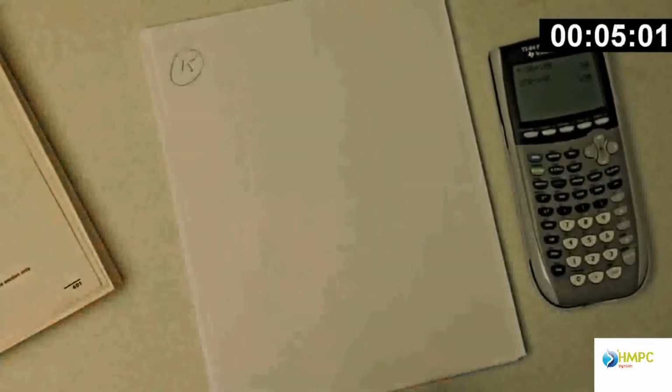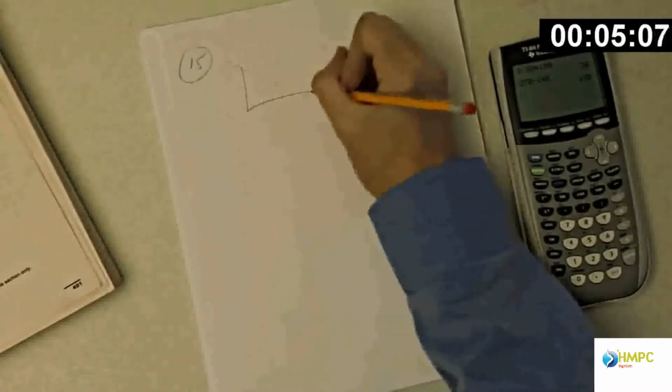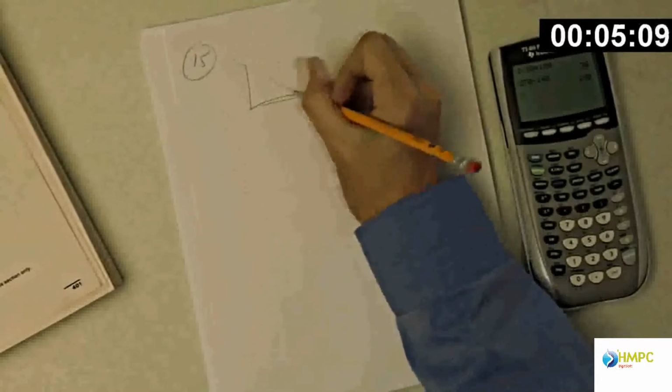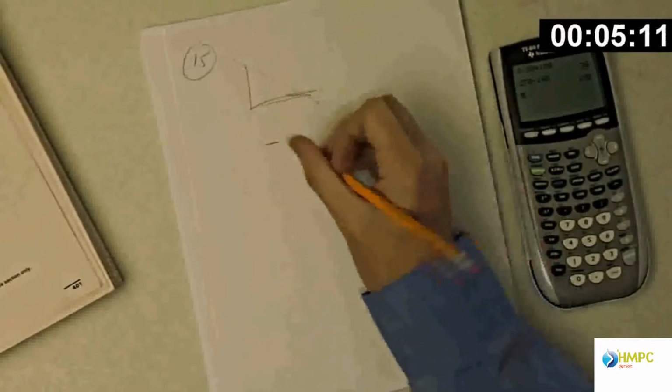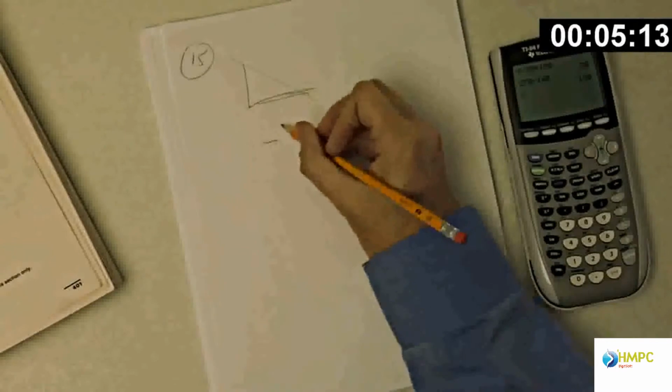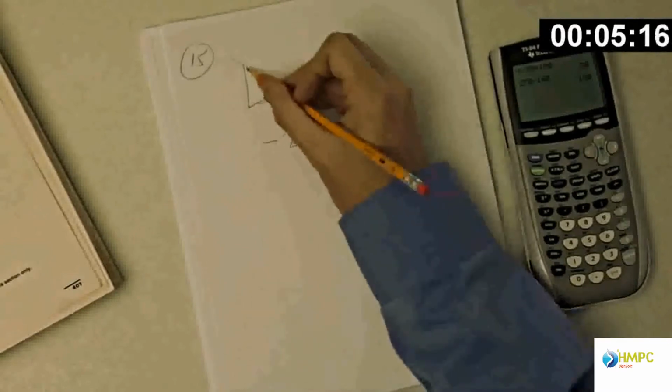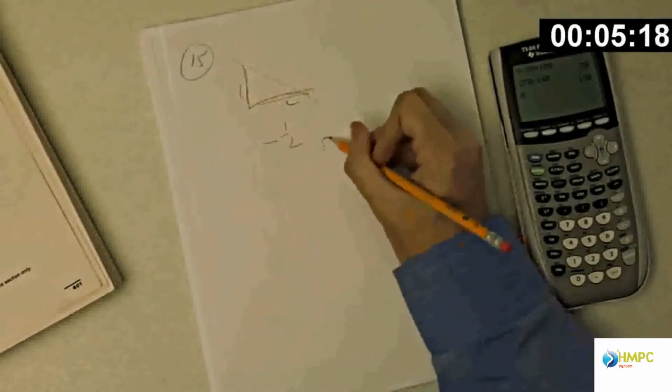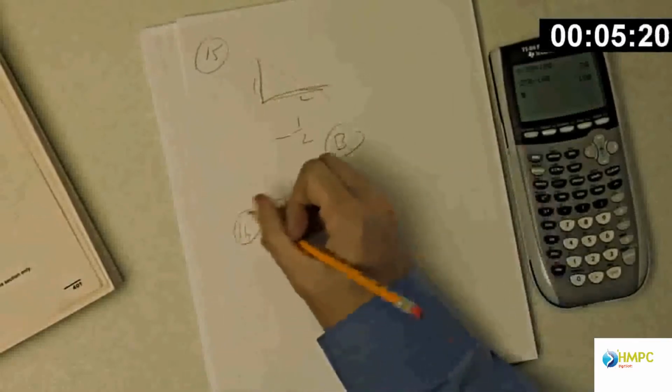Okay, number 15. The coordinates of point A in the figure above are (p, r), where absolute value of p is greater than absolute value of r. Which of the following could be the slope of AB? It's going over more than it's going down. It's going down, so it's negative. So we're looking for a negative, and it's got to be negative 1/2. That's choice B.